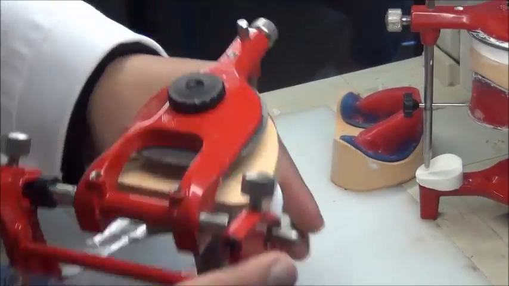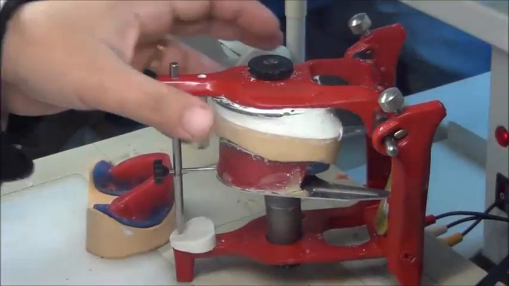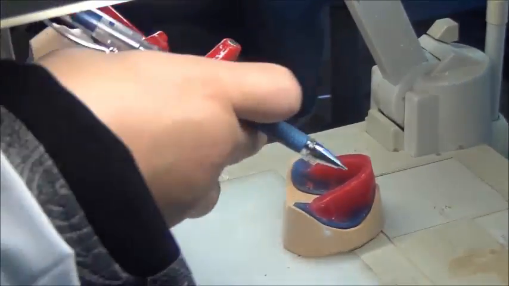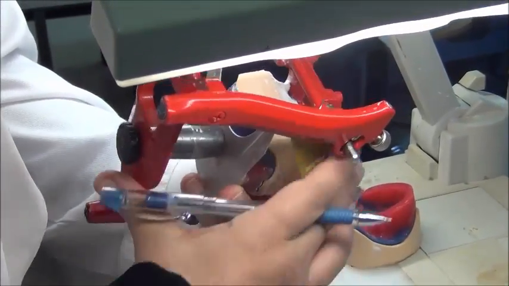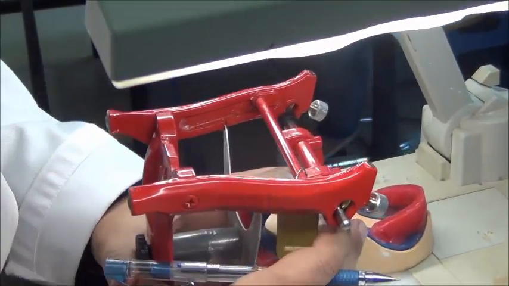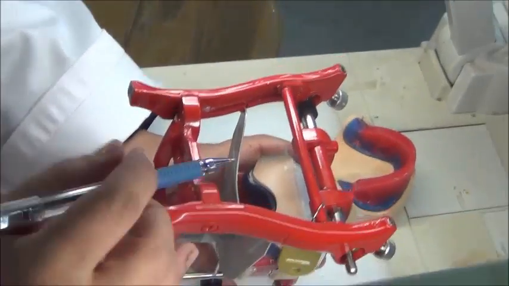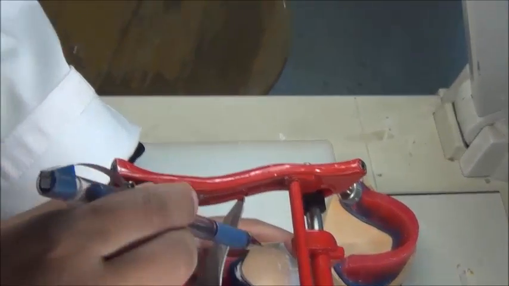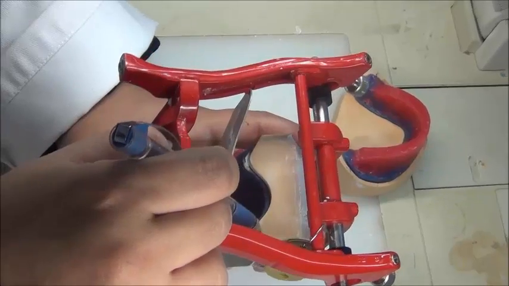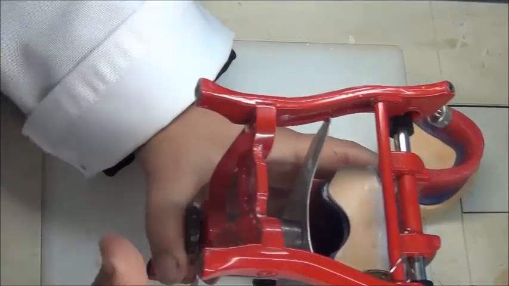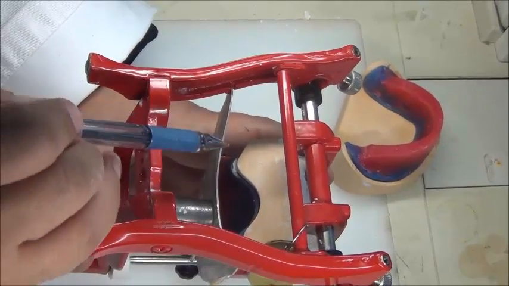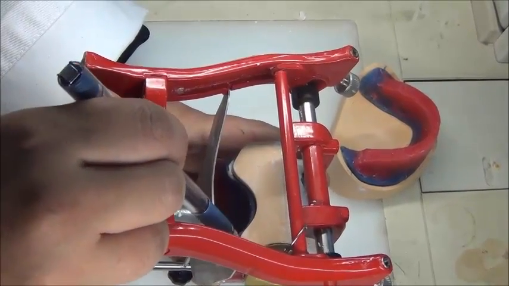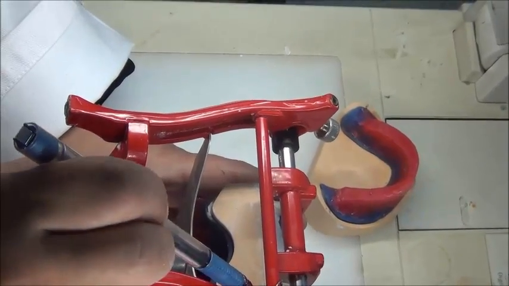Okay? So let's go back to the mounted cast. If I'm looking at this cast from behind, I'm trying to give you a posterior view. I also could see that the cast, if I'm looking at the ridges, is centered. I'm trying to compare the distance between these ridge areas and the metal components of the articulator.